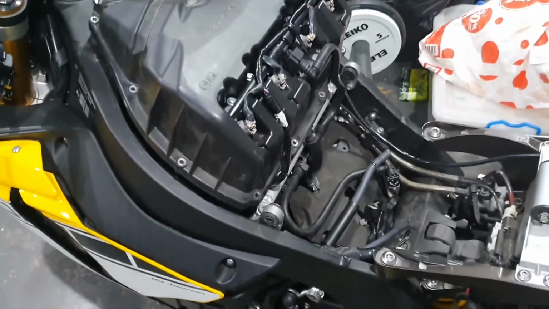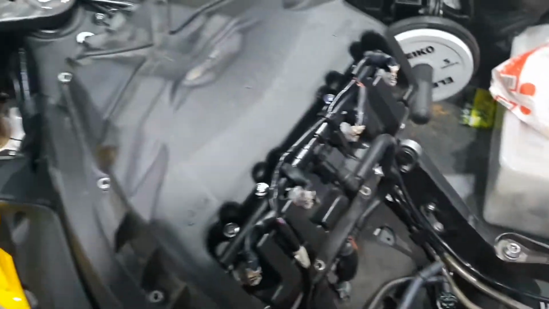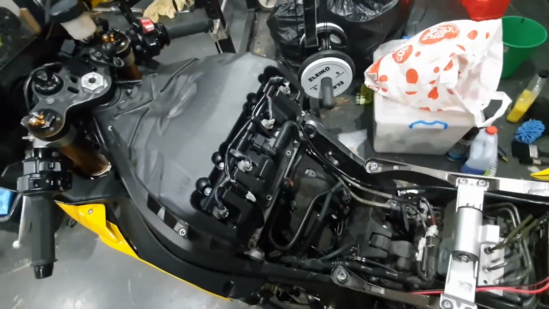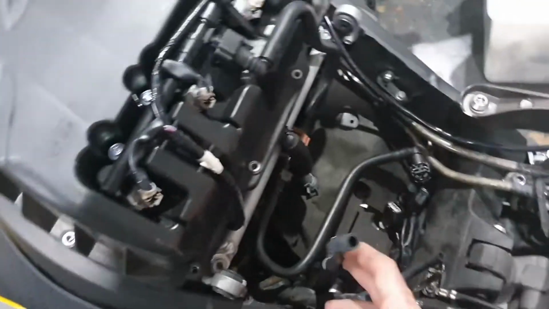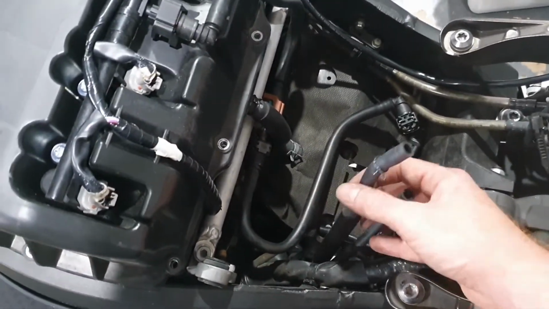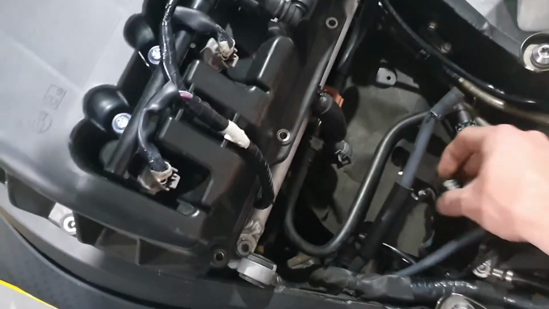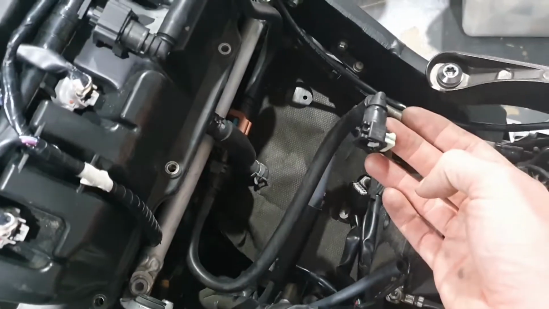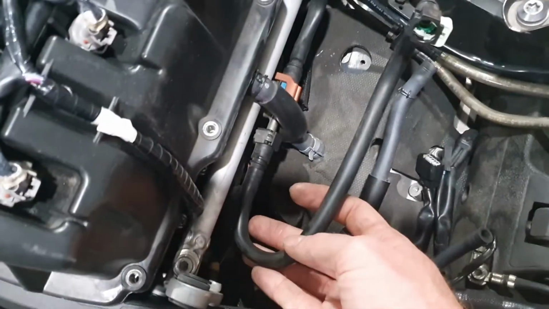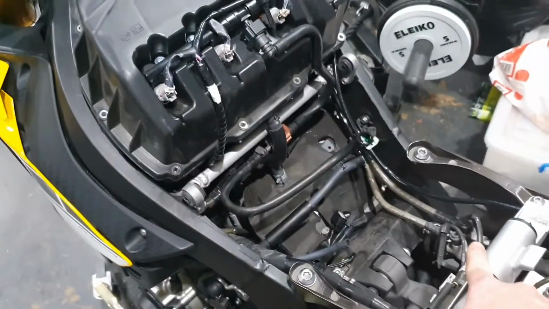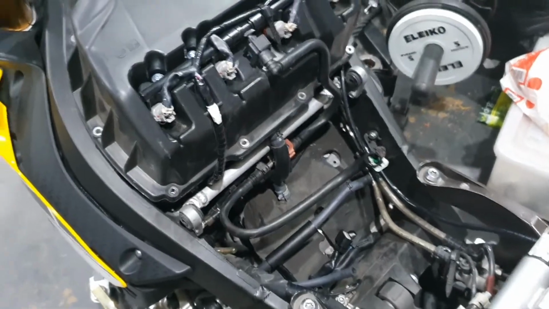So once you've got your tank off, this is on a 2016 R1, by the way. Basically, you've got these four cables. There's these two, I think they're breather cables or overflow cables or hoses, whatever. You've got a connector for the fuel pump, and you've got the actual fuel line itself, which goes in just there. Once you've disconnected all that, taken all your bolts, there's one at the front and then the two either side of the tank and then one at the back. That'll basically get your tank off.